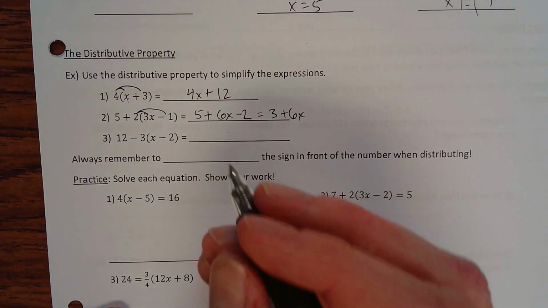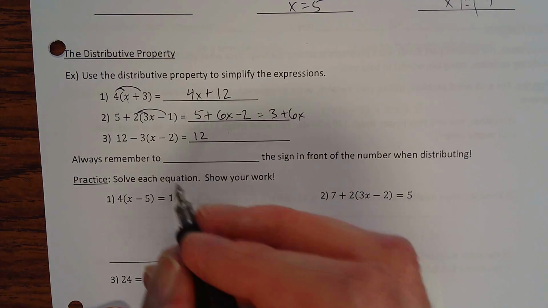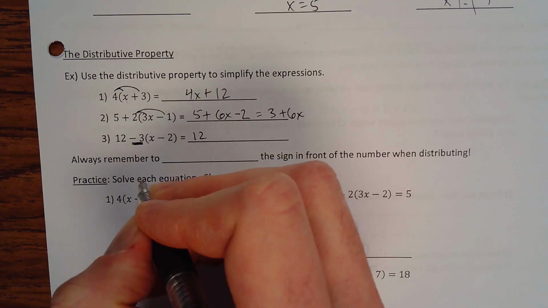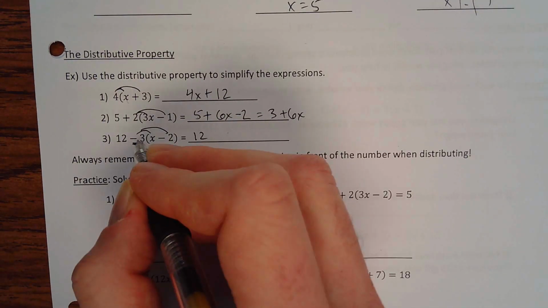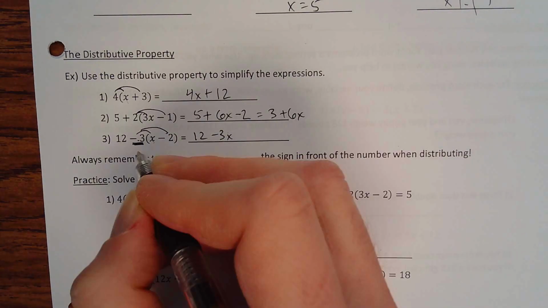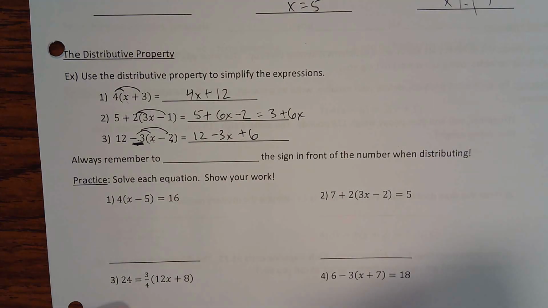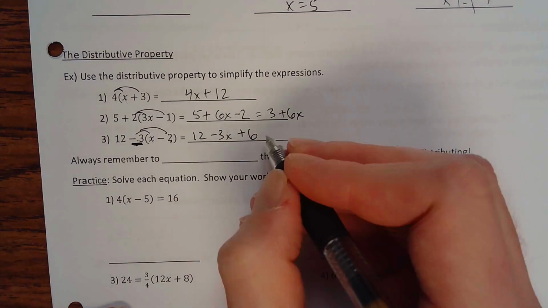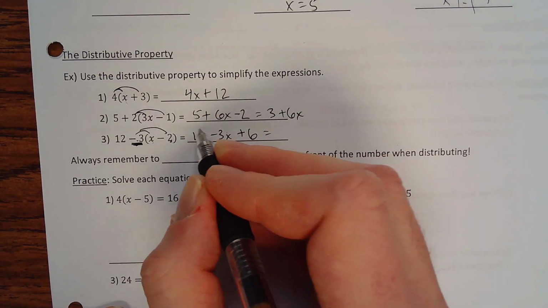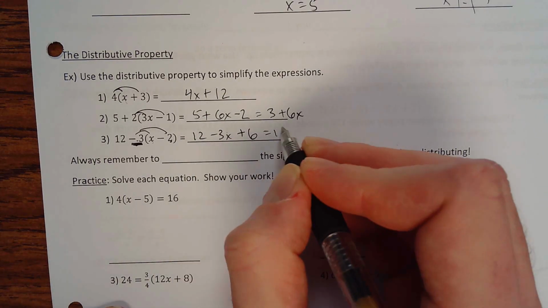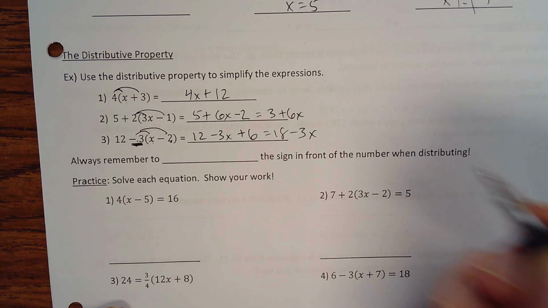Okay, down here, the 12 is just hanging out. Now I've got a negative 3. Distributing a negative 3 out. So negative 3 times x is negative 3x. Negative 3 times negative 2 is a positive 6. Okay, because negative times a negative is a positive. Now add like terms. 12 plus 6 is 18 minus 3x.